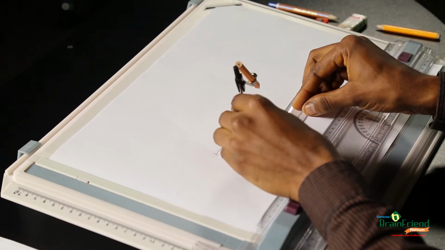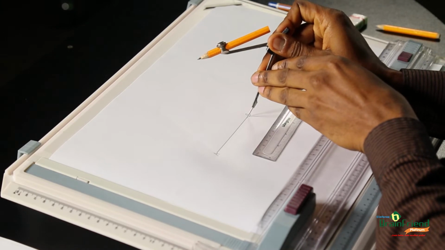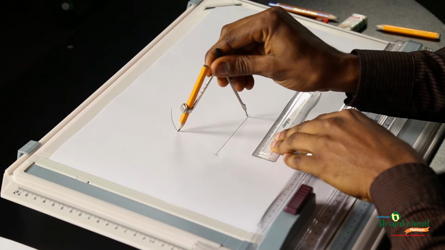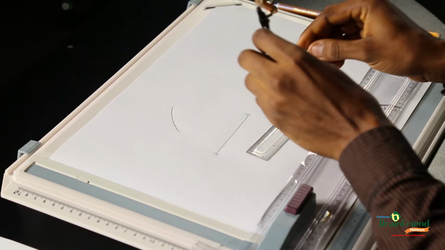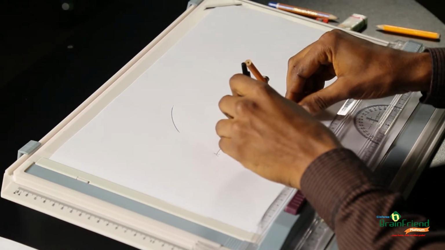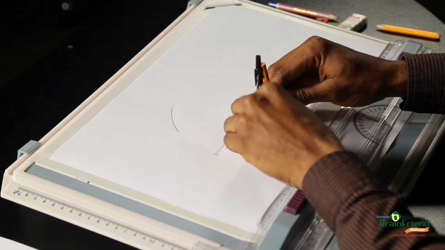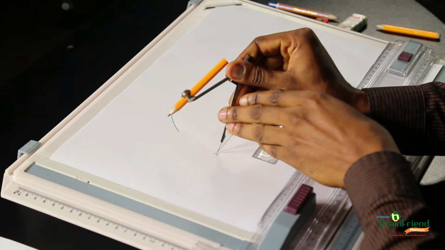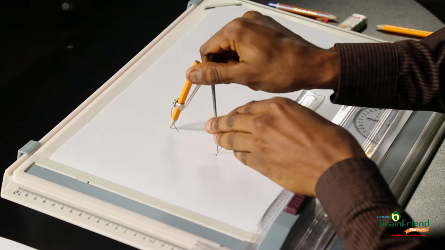With the measurement 8.5 cm, pin your compass at point B. Draw an arc above. Repeat the same procedure, but this time measure 6.5 cm on your ruler. Pin your compass at point A. Intersect the previous arc cut.